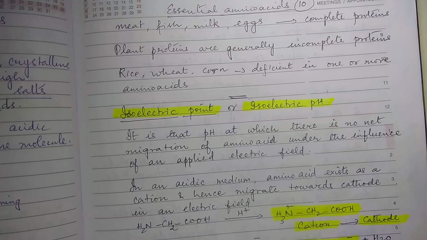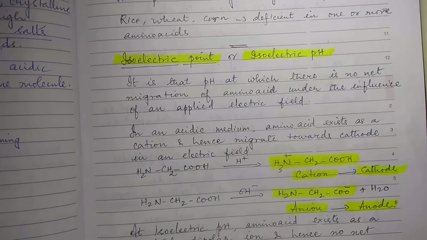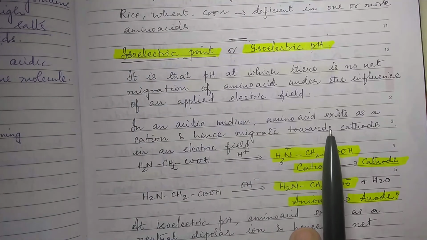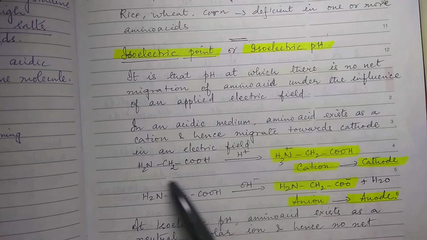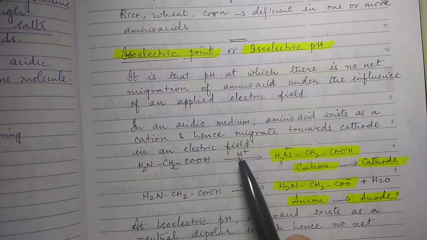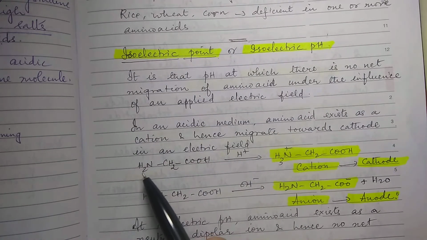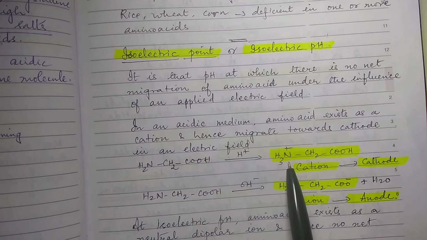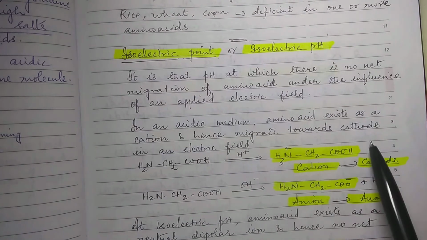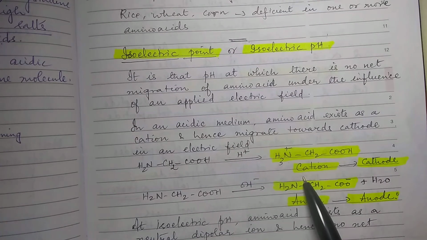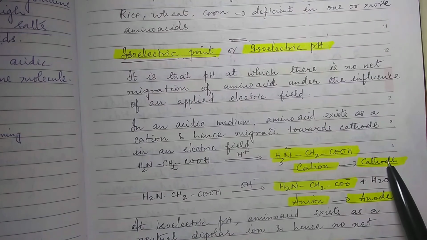Okay. Now, what happens? Supposing the medium is acidic, then what will happen? This amino acid exists as a cation. Why? When H plus is added, this H plus will go and get attached to the NH2 group, which is basic in nature, and it will become NH3 positive. Now this whole unit is acting as a cation because of the positive charge. So if it is a cation, it will move towards a negative electrode in the applied electric field, that is cathode.